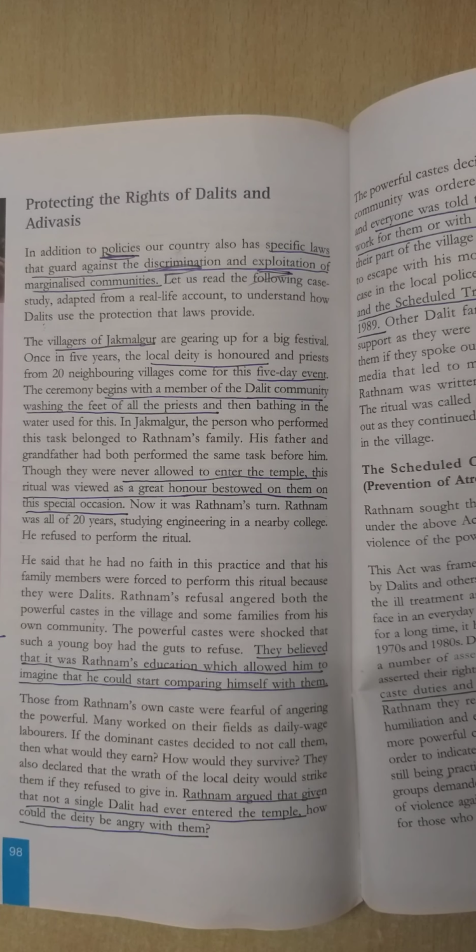So he's actually questioning a very legitimate point: I have never entered the temple. Why will God be angry with me? How are we saying that God is angry with me? I have never even gone inside the temple.